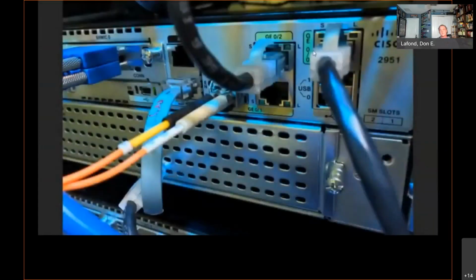Let's take a closer look at that. You'll see the Gig 0/0, Gig 0/2 with our copper Ethernet plugged in. You'll see that Gig Ethernet 0/1, which is that shared port for that copper, as well as that SFP transceiver. And there on the left side, we see that enhanced high-speed WAN interface card known as the EHWIC. And that is where we have our serial 0 and our serial 1 cable plugged in accordingly.